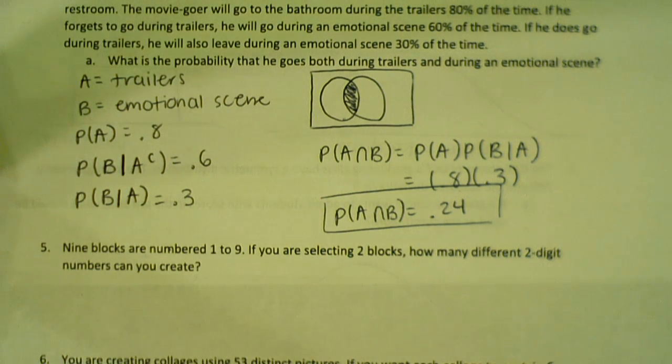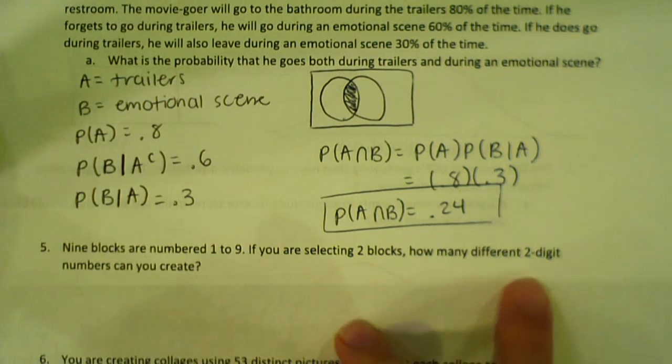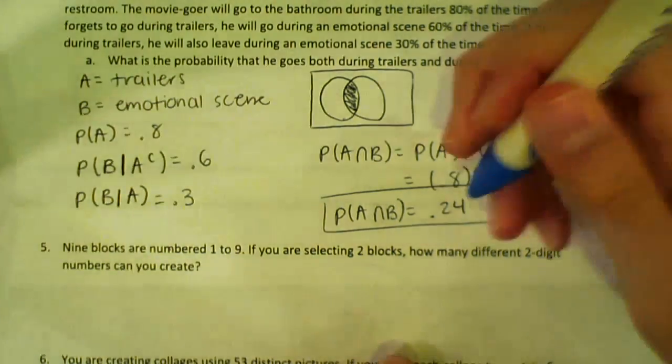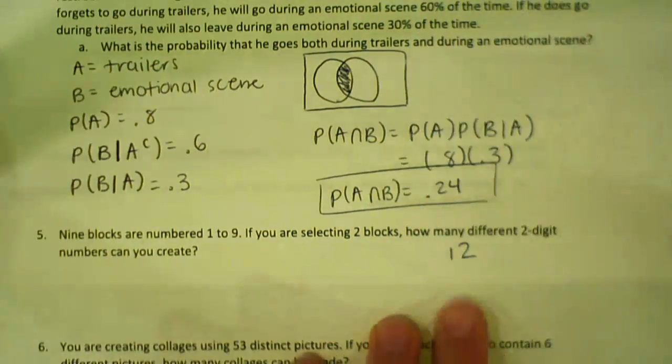Okay, so with combination, the order doesn't matter. With permutation, the order does matter. So in our case, if we're making a 2-digit number, does order matter? Okay, so order would be like 1 and 2.